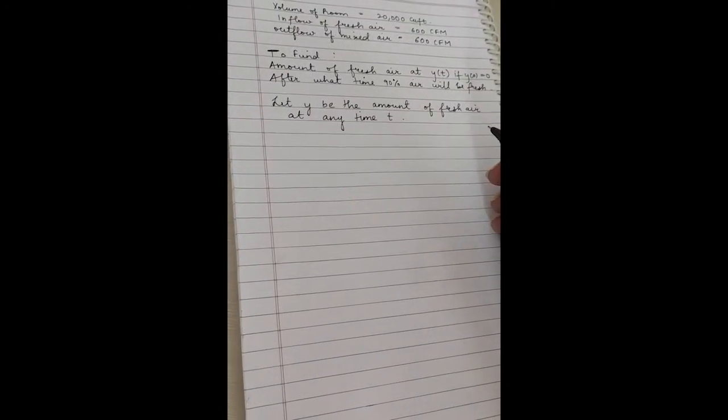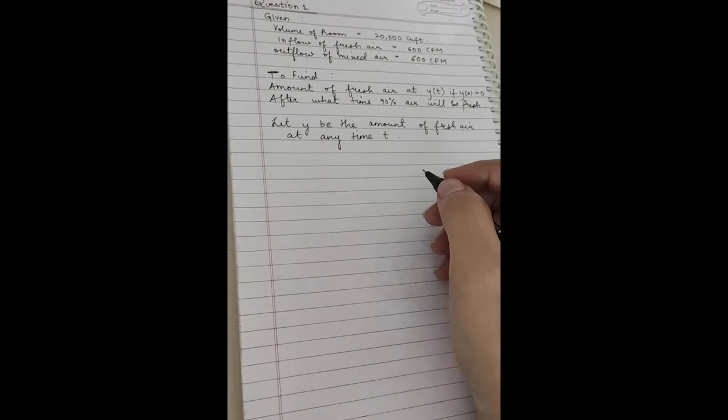So here's the first question, and we've been given some information. We have the volume of the room as 20,000 cubic feet. The inflow of fresh air is about 600 cubic feet per minute, and the outflow of mixed air is also 600 cubic feet per minute. Now we have to find the amount of fresh air at any time t, given that y(0) is equal to 0, and also we have to find after what time 90% of the air in the room will be fresh. So let's try to frame an equation.